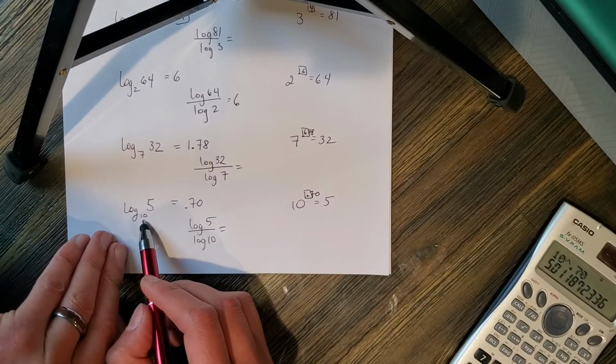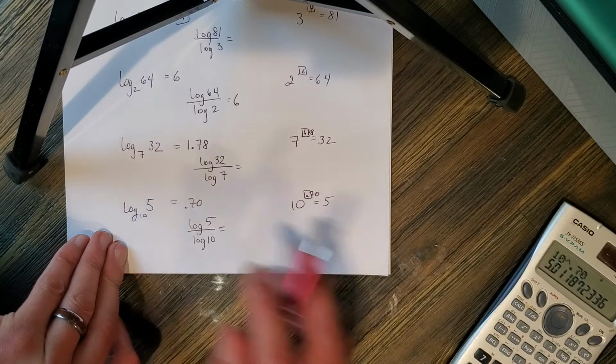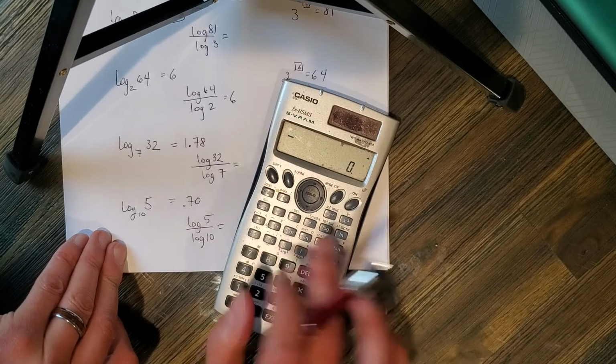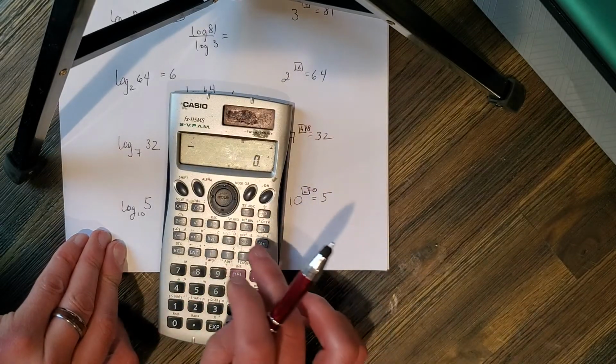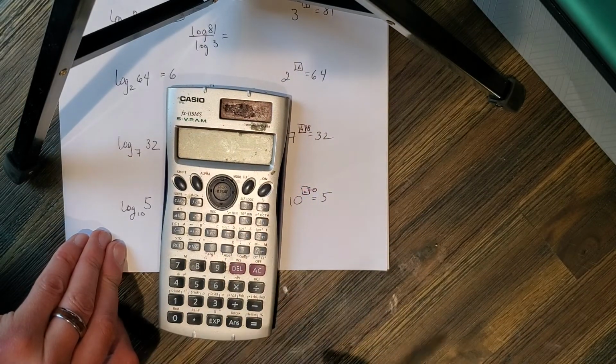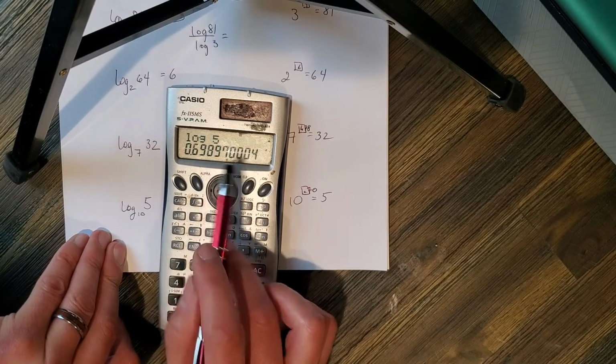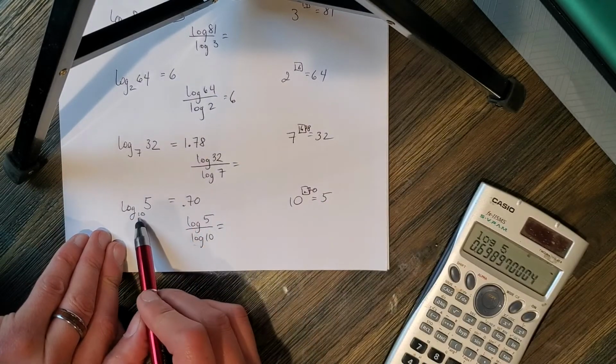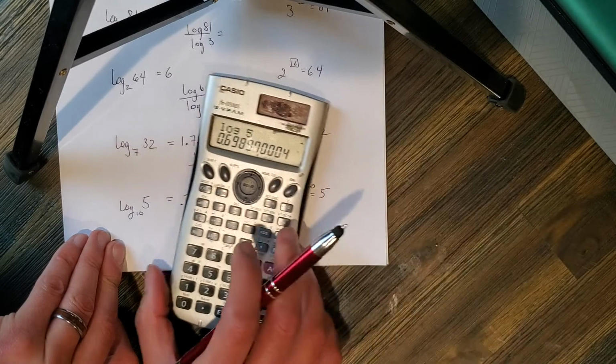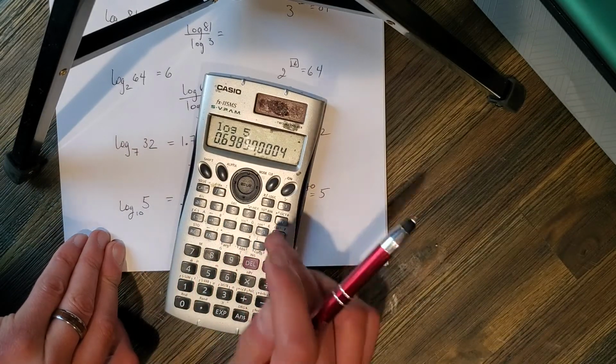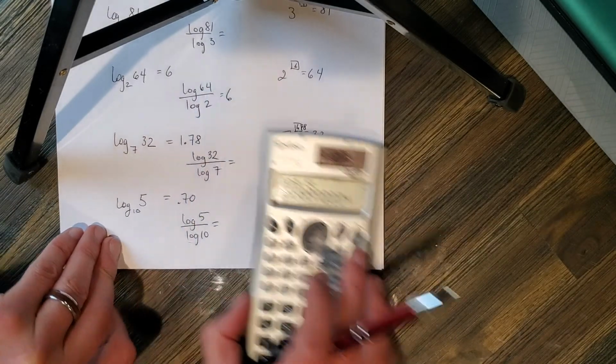But remember that I said if there's no base written here, there wasn't, then I could just go directly to the log key on the calculator. So I could just say log of 5, and I'll get the same answer, you see. So I don't have to do the change of base formula when the base is 10. If the base is 10, or if it's not indicated there, that means it's 10, then I could just go straight to the log key. Okay? Let's do some more of these.